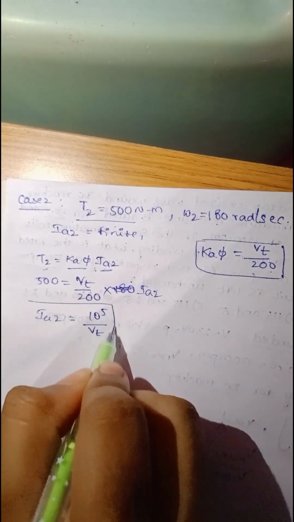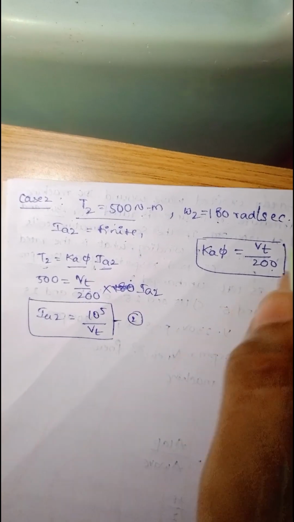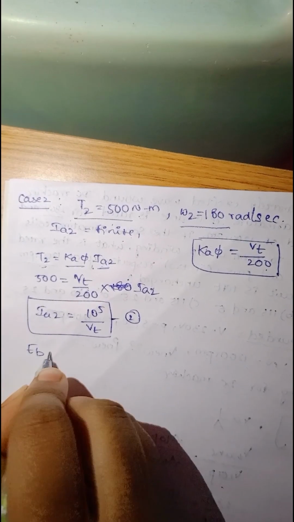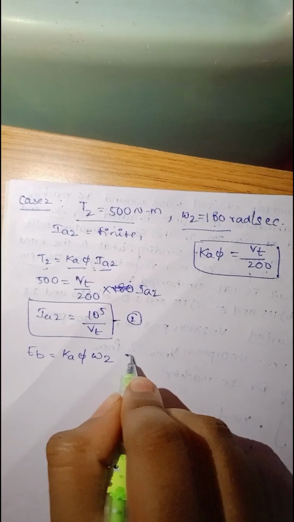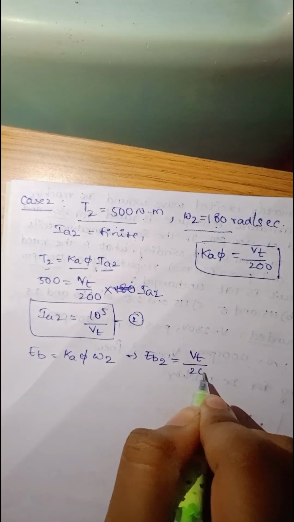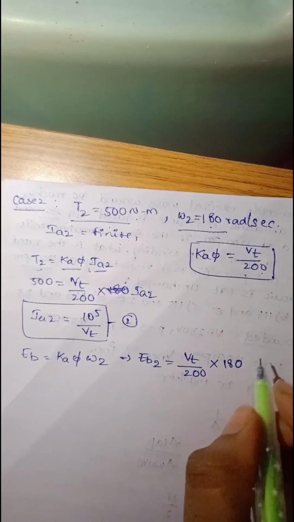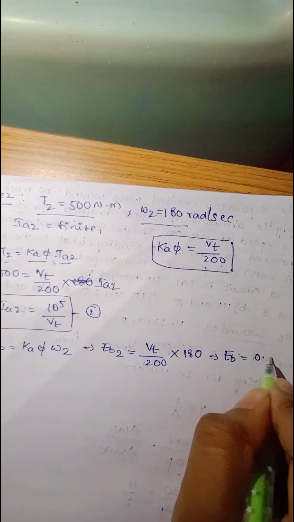This is equation 2. As speed is given, we use Eb also: Eb2 is equal to Ka phi omega 2, which is Vt by 200 into 180, and we get 0.9 Vt.